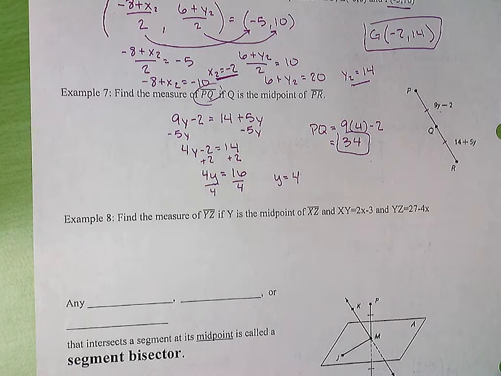Yes. W, X, Y, and Z. There's too many letters in there. I hate reading these lines because they mess me up.